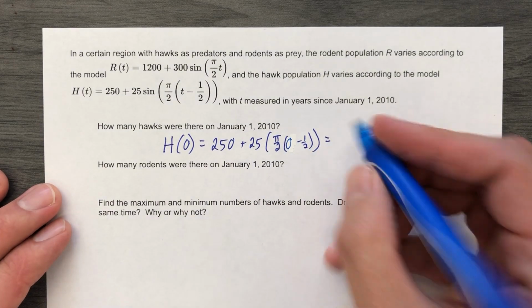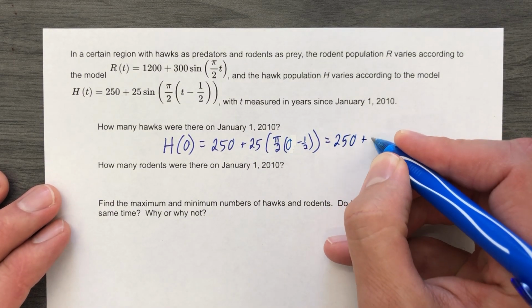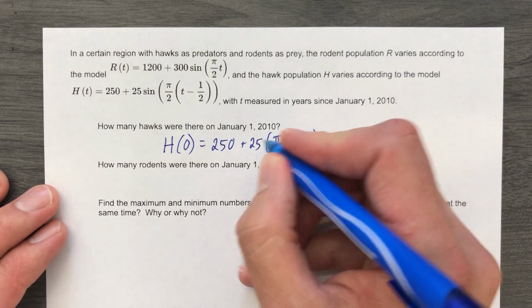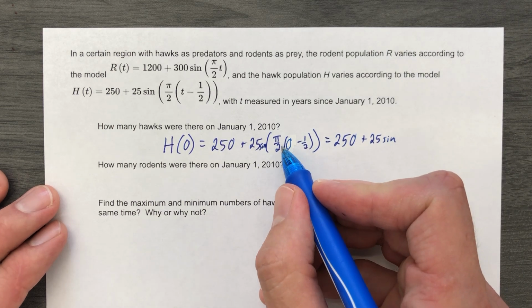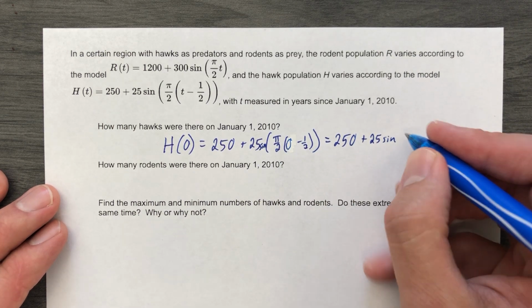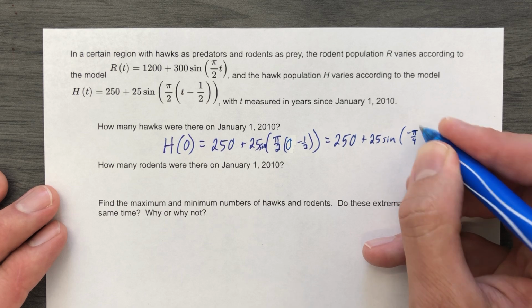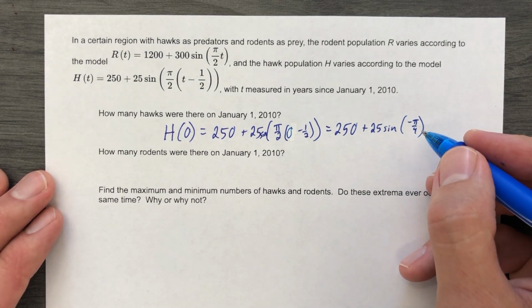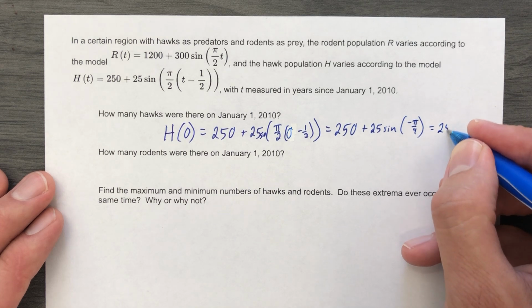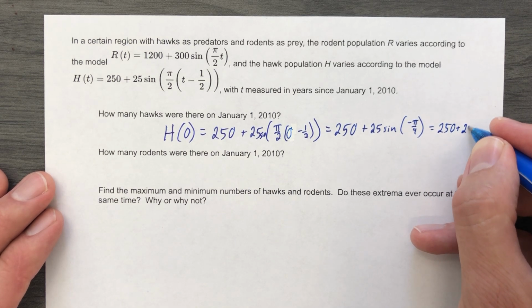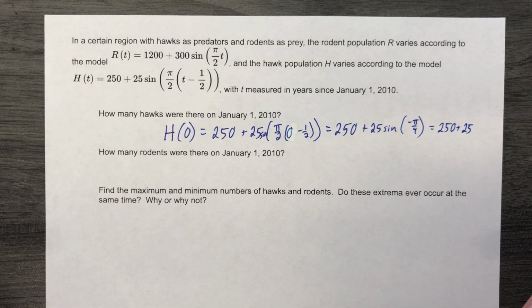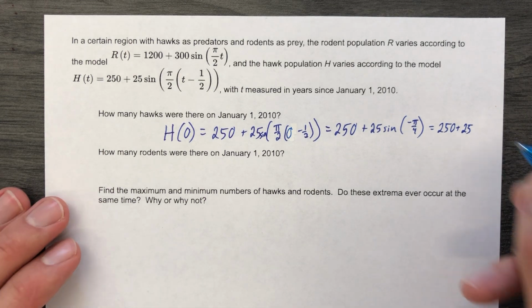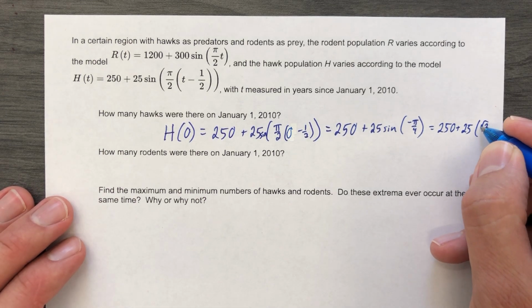So I'm going to continue to do this as much as I can by hand. 250 plus 25 sine, my goodness, what a mess. I left that sine off. 25 sine of, let's see, pi over 2 times 0 minus 1/2. So that's going to be negative pi over 4. And sine of negative pi over 4, man, we're pulling out some unit circle, aren't we? 250 plus 25. Let's see, sine of negative pi over 4 is the negative square root of 2 over 2.